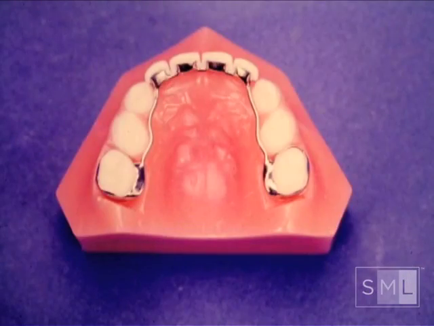This is called a Groper appliance. This is an excellent appliance. These little mesh pads are specially designed to integrate into the teeth. And it keeps the palate clear, which gives normal speech. But even with this appliance, there's a couple things with the design that I like to improve upon.